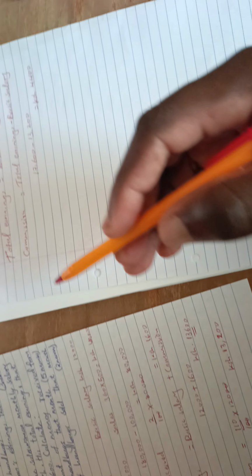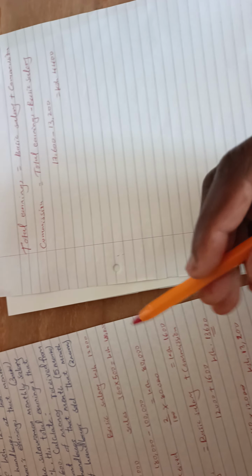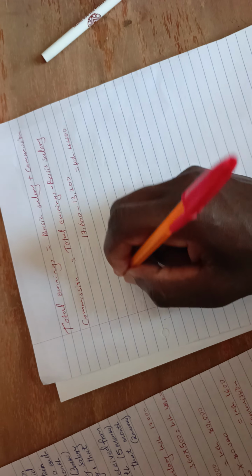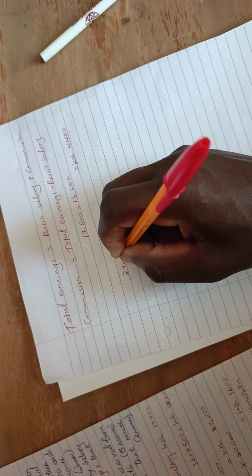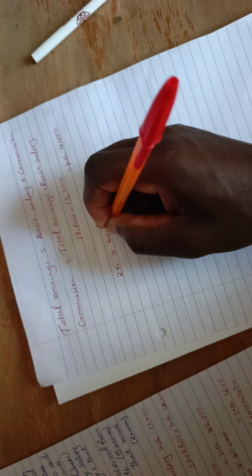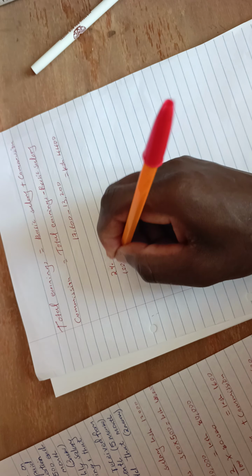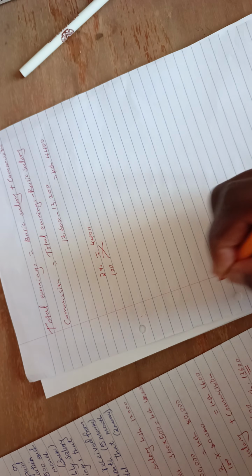What about 100%? Now we need to get the net sales. So we are going to say that 2% is equal to 4,400. That is Kenya shillings. What about 100%? Now we need to find the net sales.